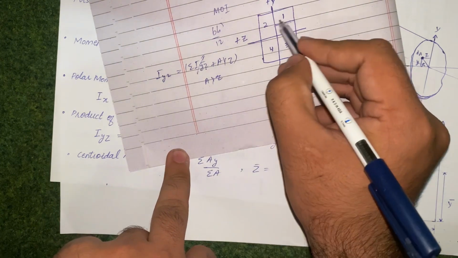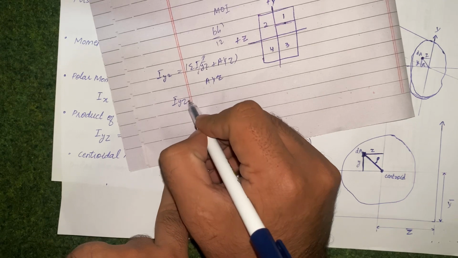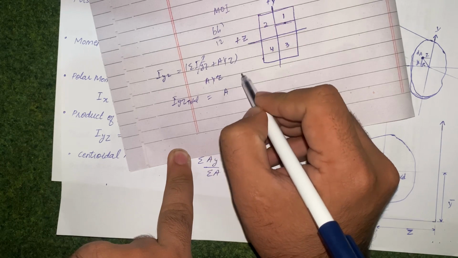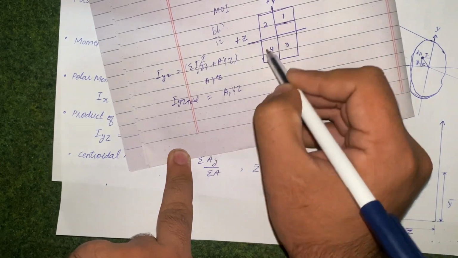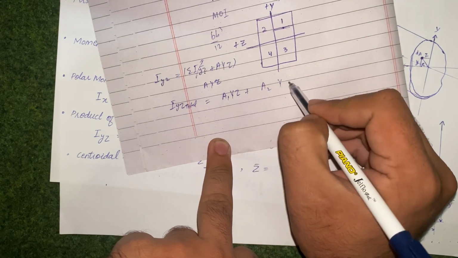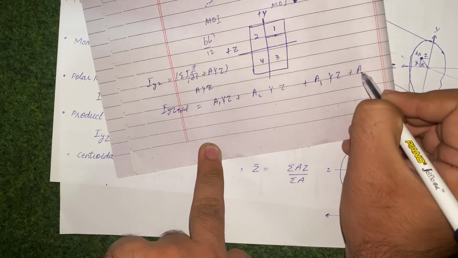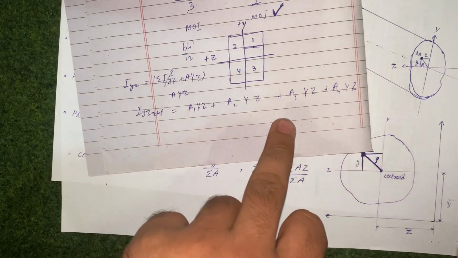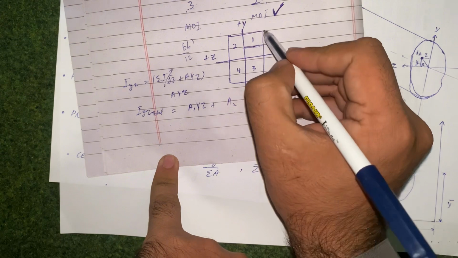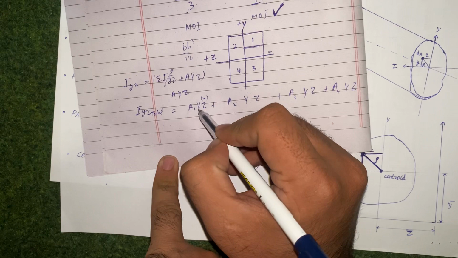So for this whole part, if we find the total product of inertia for the total bar, how would we say it? The product of inertia of area 1, its distances are y and z, plus area 2, its distances are y and z. Similarly, area 3, y and z. Similarly, area 4, y and z. So here, in this first quadrant, y is positive but z is negative. So here z will have a negative value.